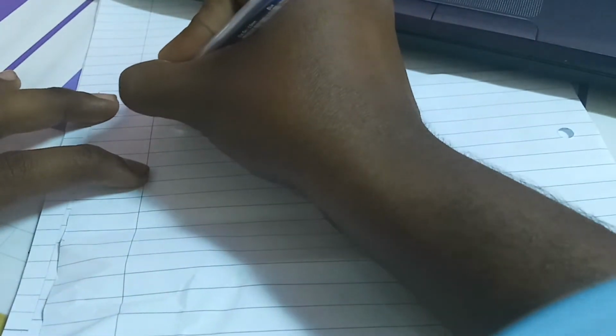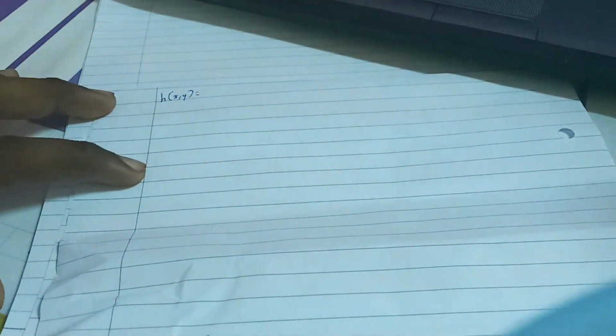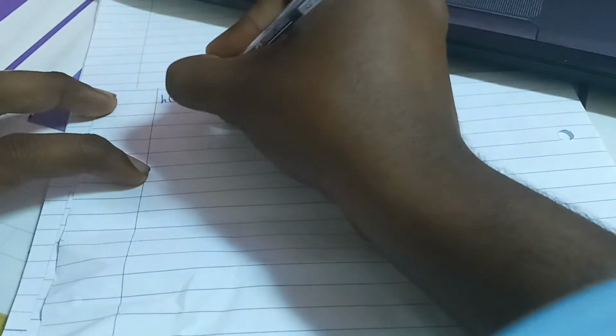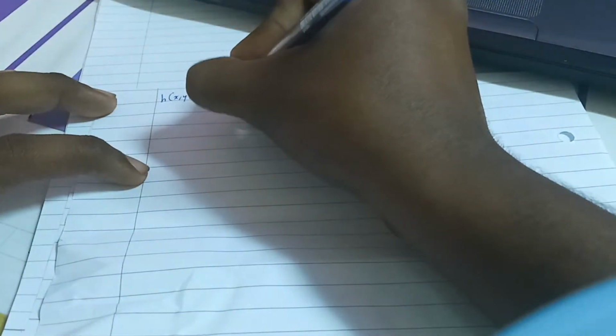Hello, welcome. So we'll continue with the partial derivative, but with not an easy question or a hard one. It's like a moderate type of question. So our function here is h(x,y) equal to xy plus 2x plus 2y.